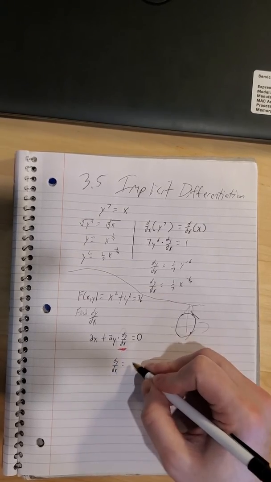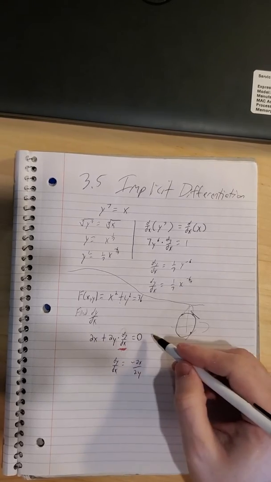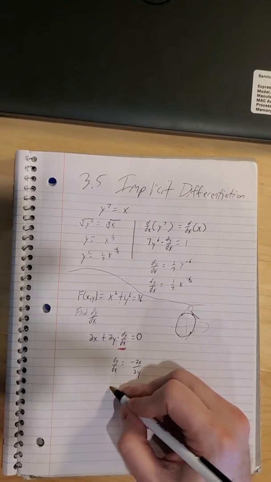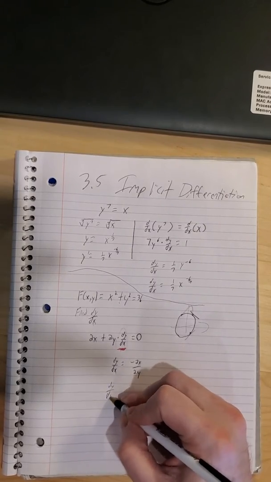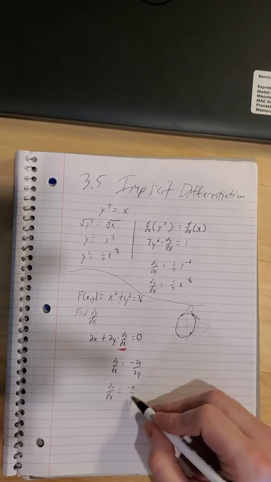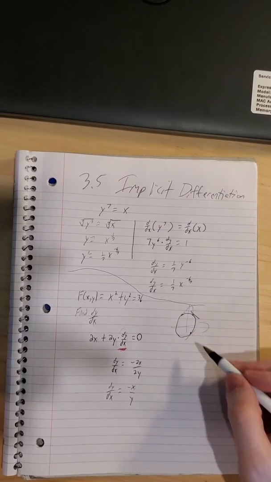So dy dx is negative 2x over 2y. So subtract 2x on both sides, divide both sides by 2y. You can do even a little simplifying there. dy dx is then the opposite of x over y. So notice it depends not just on the x value, but also the y value.